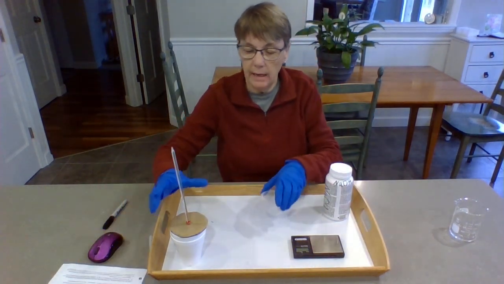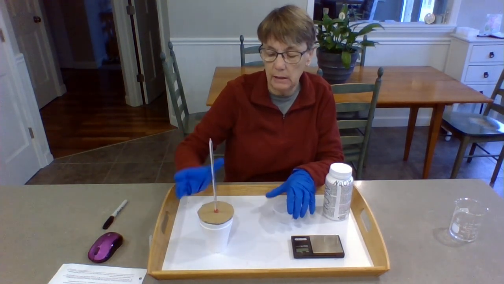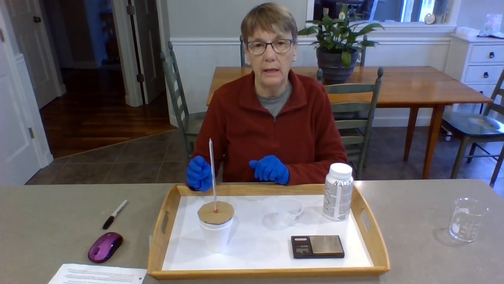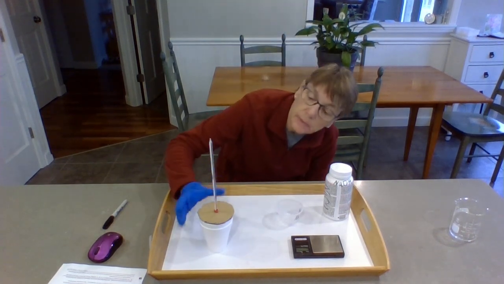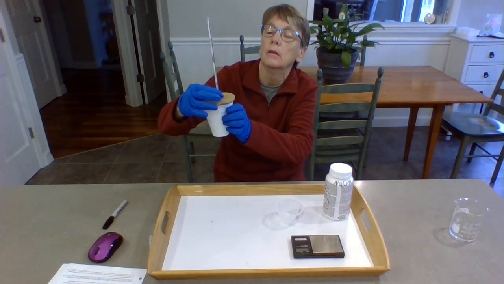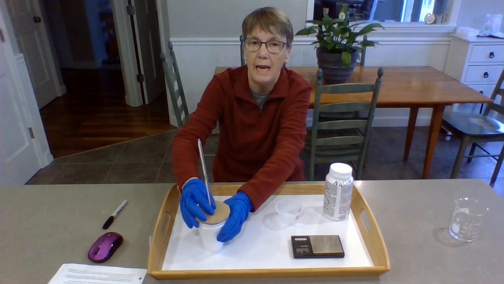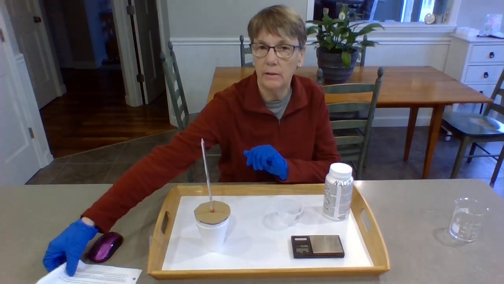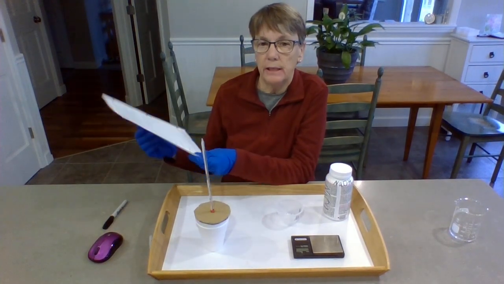Okay, so now what I'm going to do is take my reading of my vinegar in my calorimeter. The temperature reading that I'm going to take is going to be the initial temperature of both the vinegar and the calorimeter. And it is reading about 19.8 degrees Celsius. That's going to be step 8. That's your initial temperature.